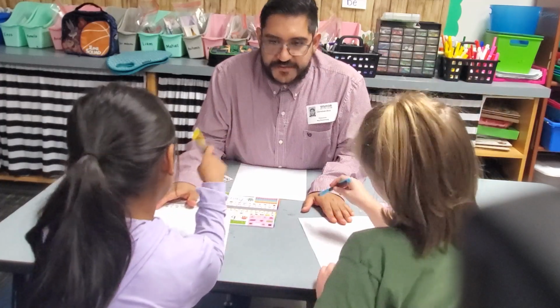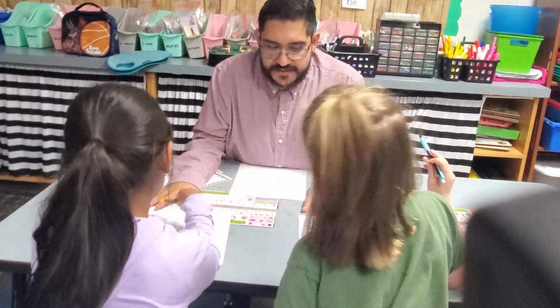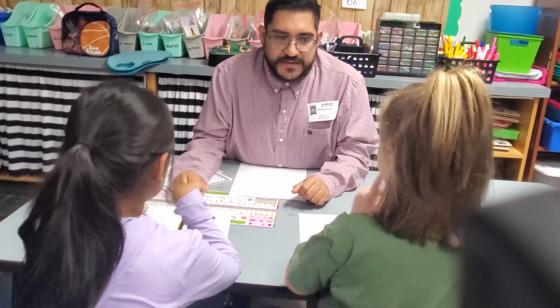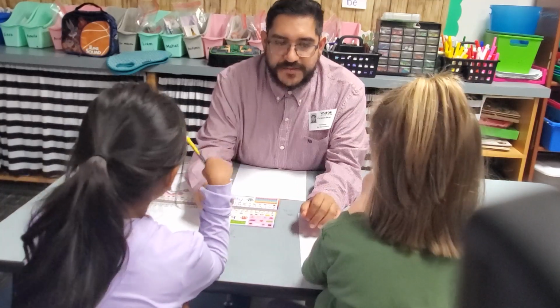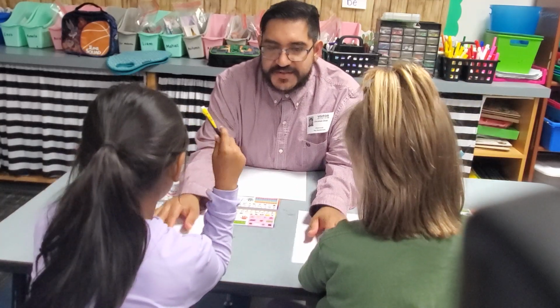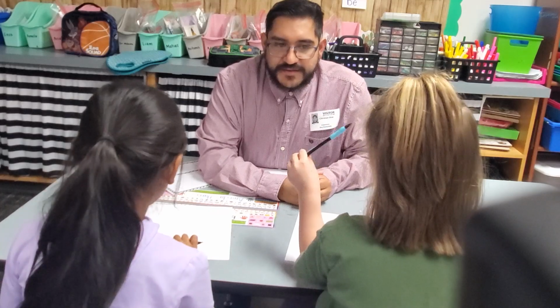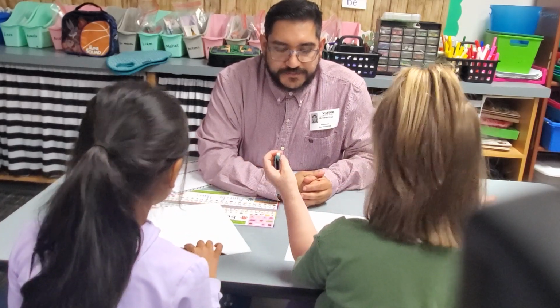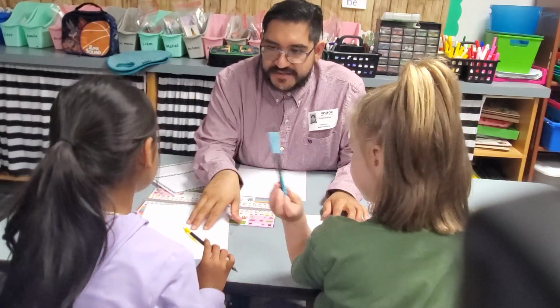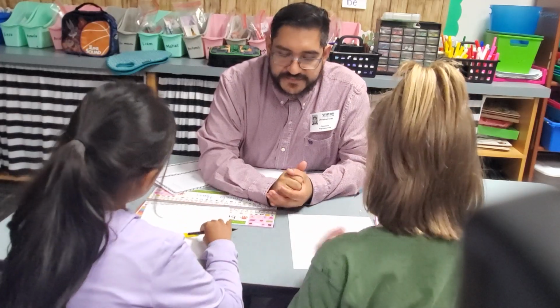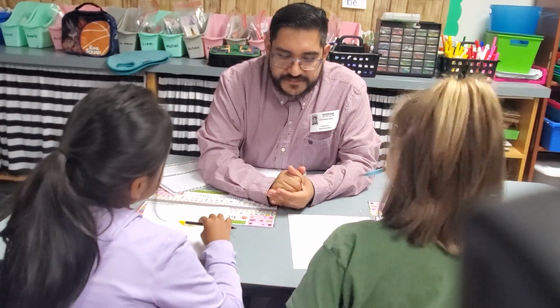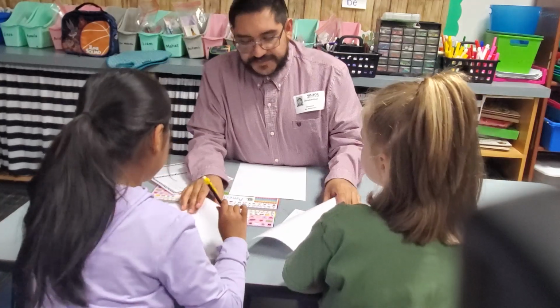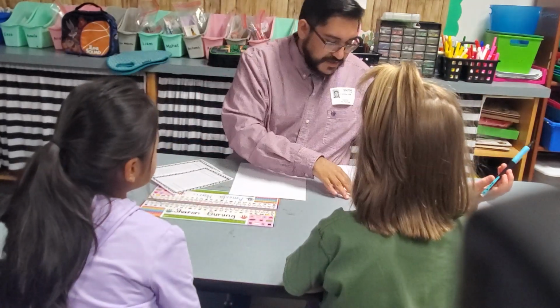We draw the uppercase and lowercase. What letter do we have? And the second thing we did? Draw a word that starts with the letter. Yep. And the last thing we did? And then draw the thing that the word means.